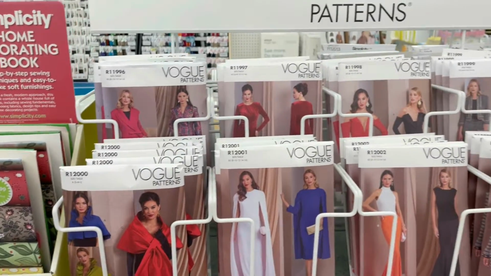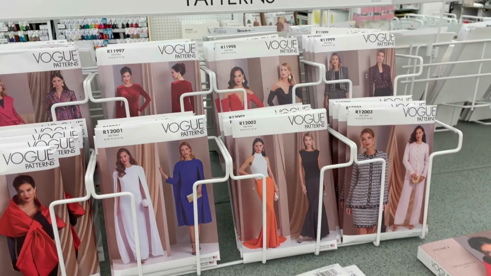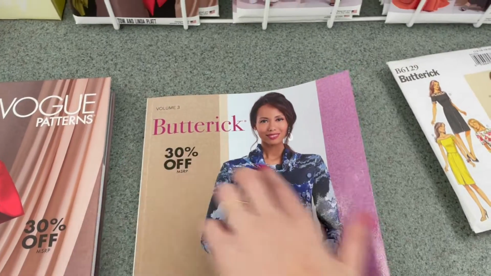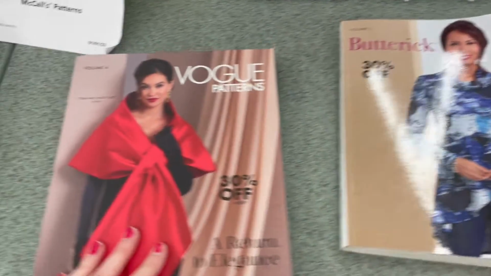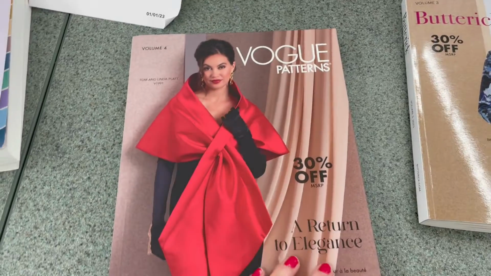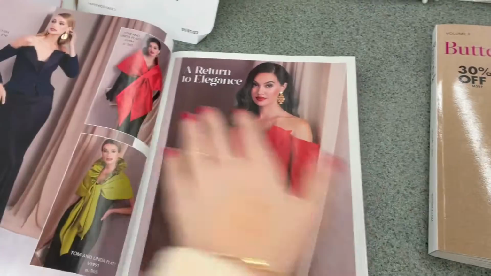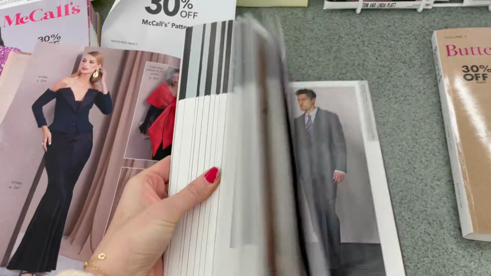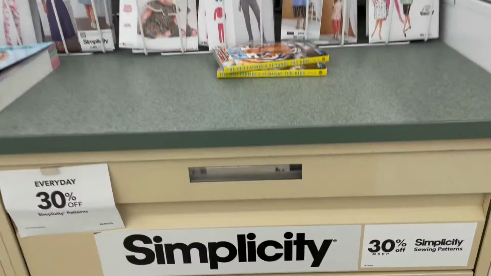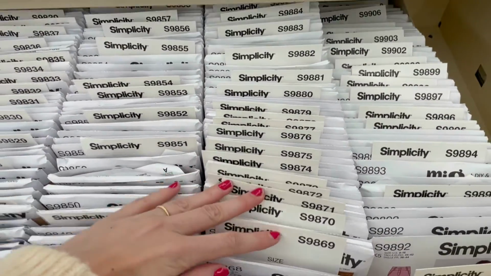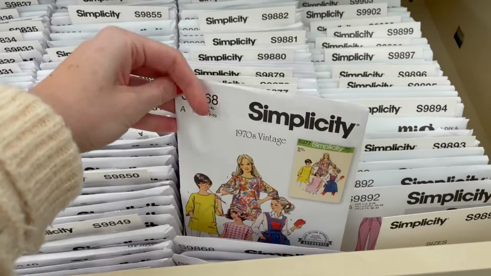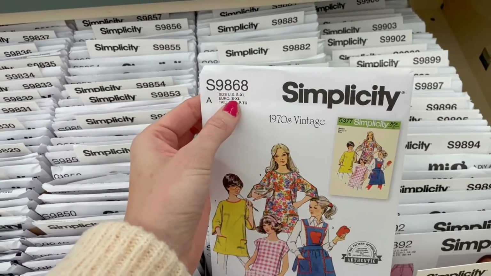Here's another example of Vogue patterns. As you can see, they're very fashionable, high-end. Butterick is another great brand, and just like all the other catalogs, there's tons of options to choose from. So honestly, just have fun looking through every single catalog and finding designs and styles that really speak to you. And then again, once you find the pattern and design and style that you want to sew up yourself, you're going to head over to the giant drawers and find the specific style that you're looking for.